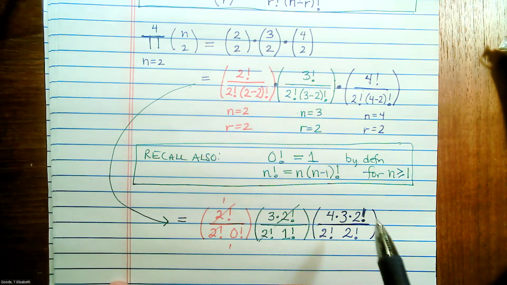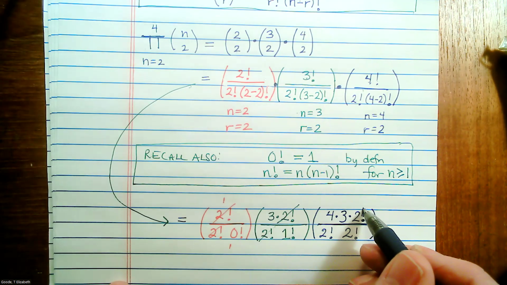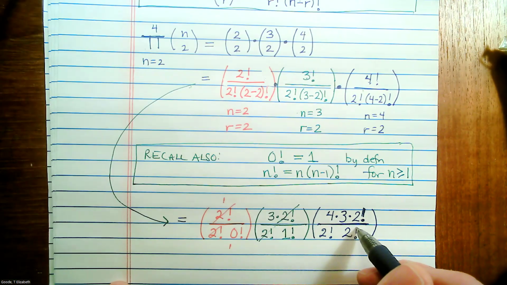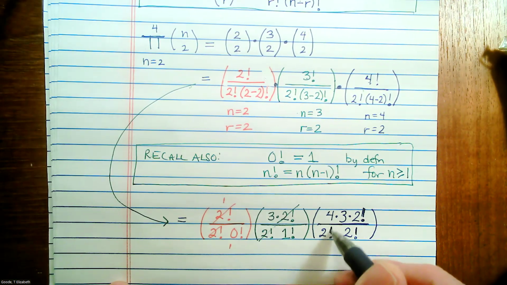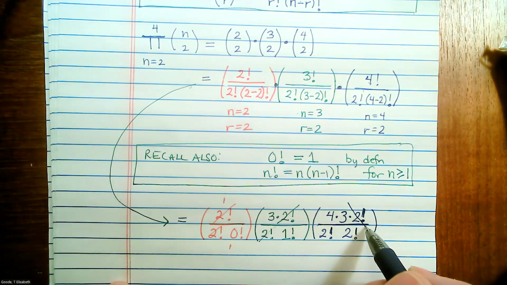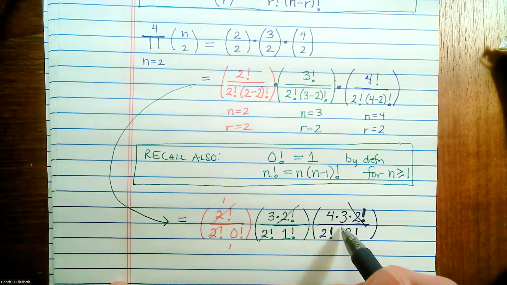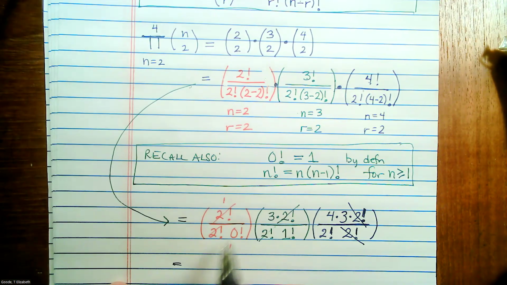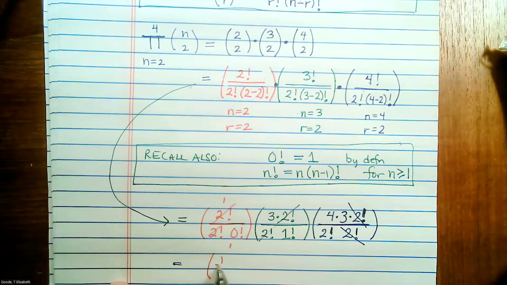Remember, it's starting great. That's what I was hoping would happen with this quiz. I was hoping that it would start coming back. So we can cancel this with either one of these. Does it matter? No. You're right. So here we have 1 over 1, 3 over 1, 1 over 1.